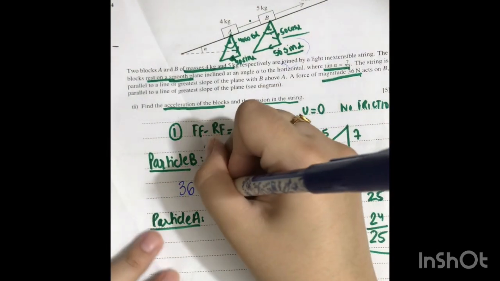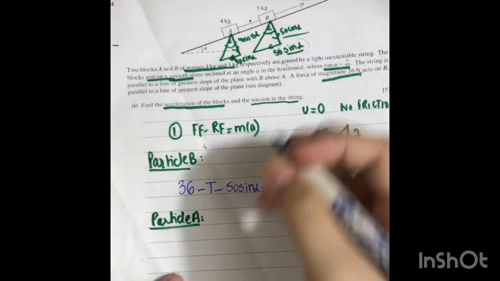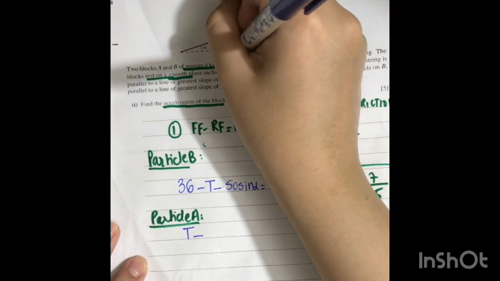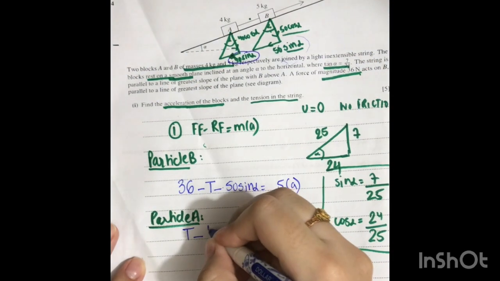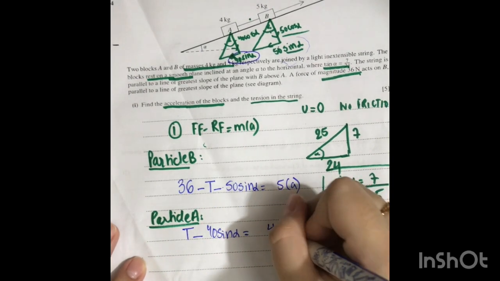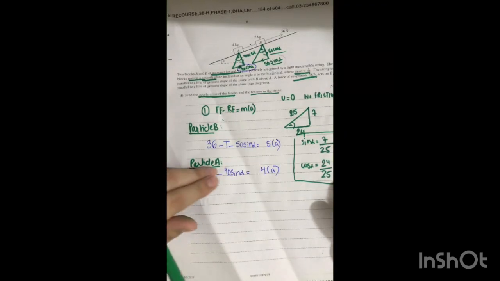For particle A, the same tension of the same magnitude acting on B will be the forward force, while the resistive force will be the horizontal component of the weight, which is 40 sine alpha, is equal to the mass multiplied by the acceleration. Now we can simultaneously solve this.